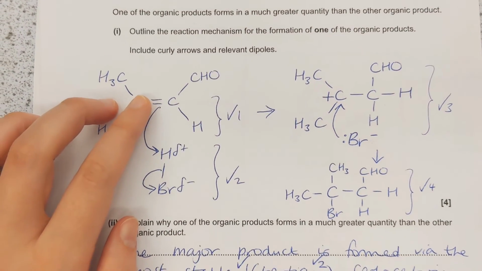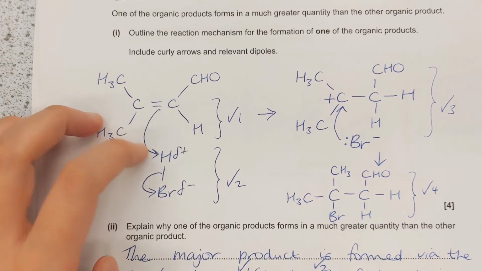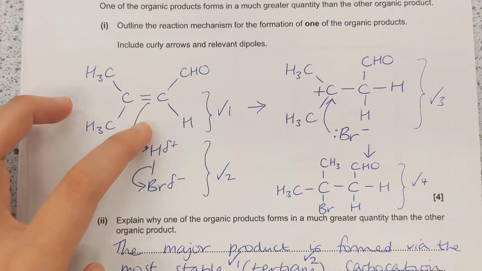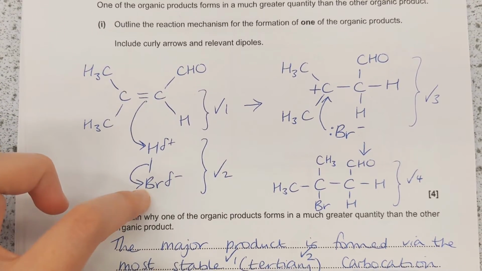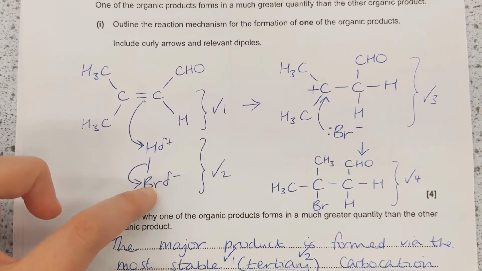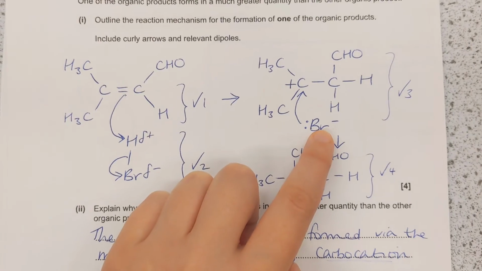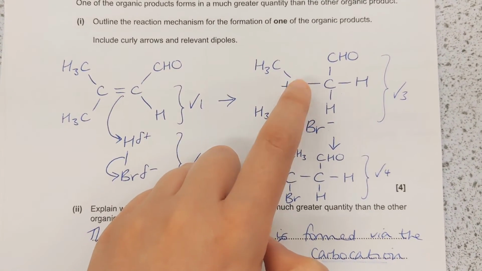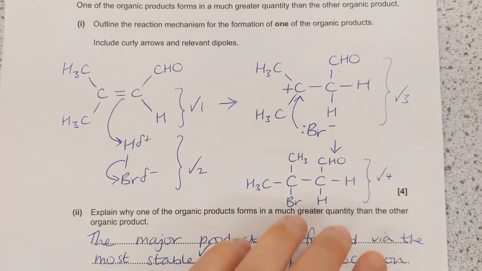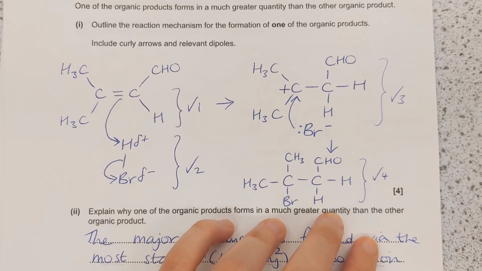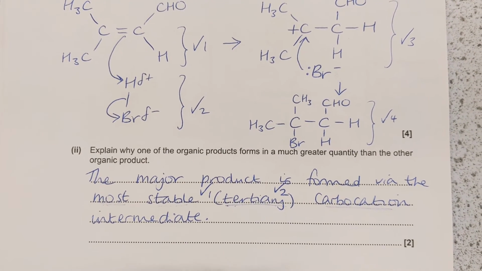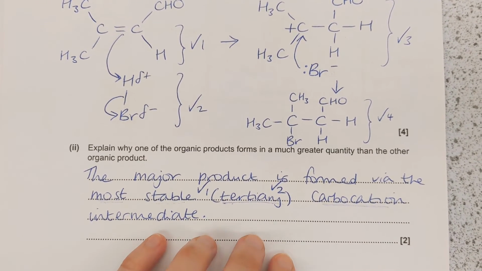So the electrons come from the double bond and move to this delta positive hydrogen on the hydrogen bromide. That causes the HBr bond to break, and those electrons from the bond go onto the bromine to form a bromide ion. That bromide ion then attacks the positive carbon in the carbocation intermediate, and we form our product. Explain why one of the organic products forms in a much greater quantity than the other.